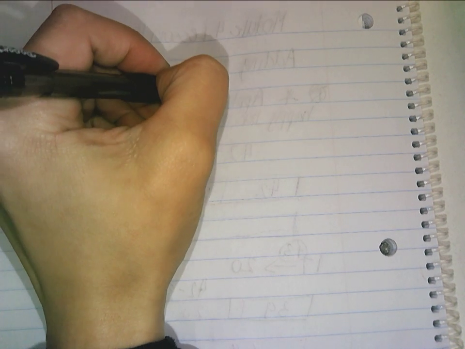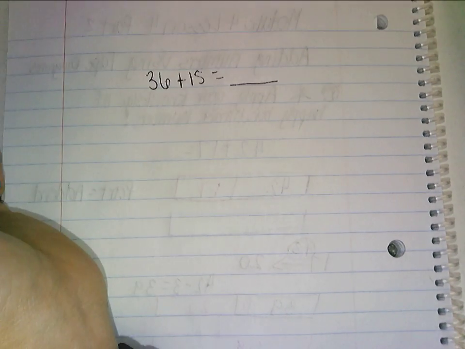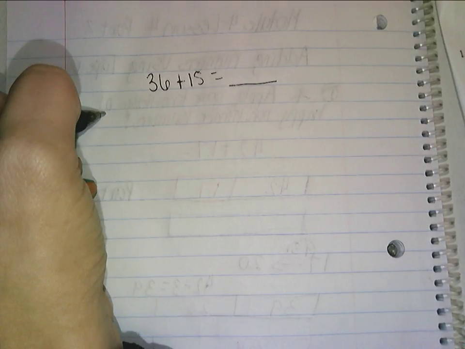So I'm going to add the numbers 36 plus 15 equals blank. It doesn't matter what number you choose to make that happy benchmark number. Just remember that, okay?